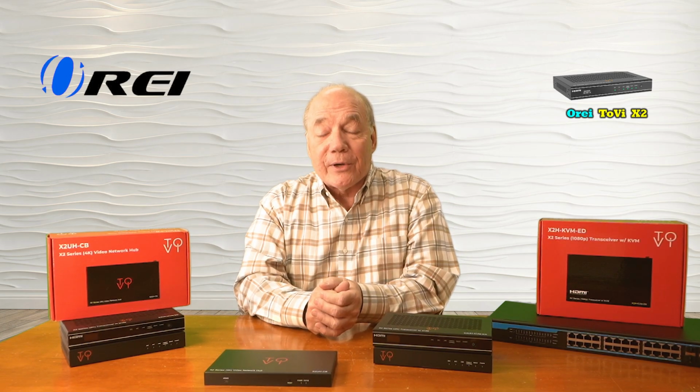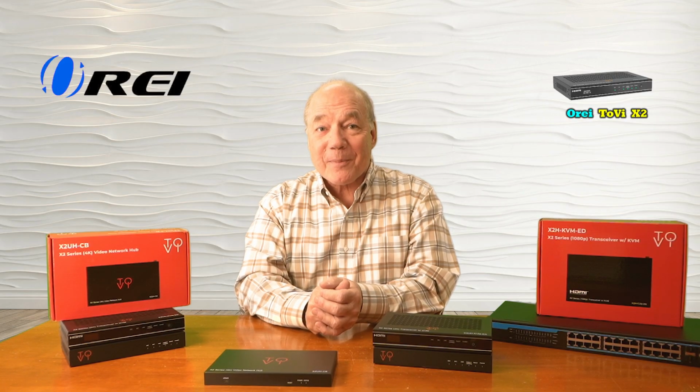Everything you need to get started is included with the kit, and with a few simple connections, you can be up and running in no time.